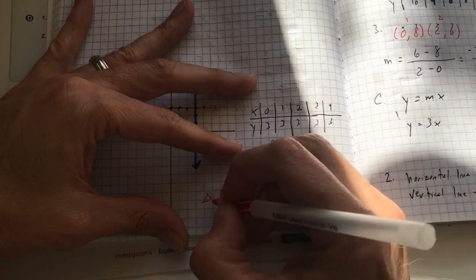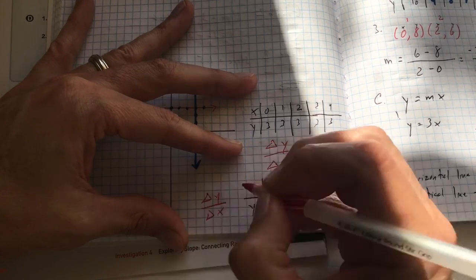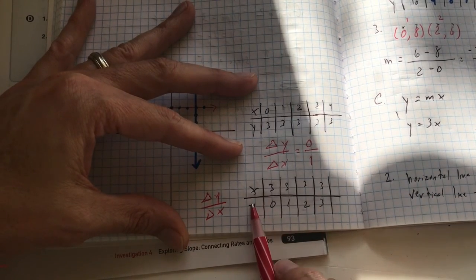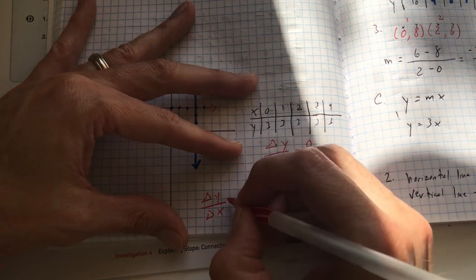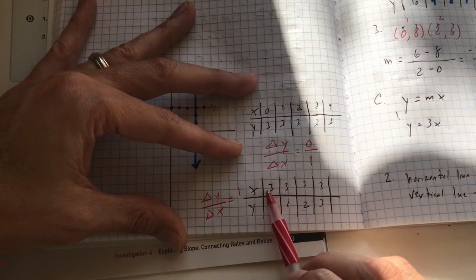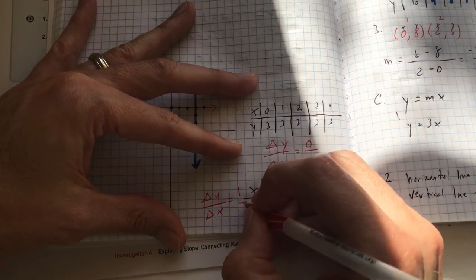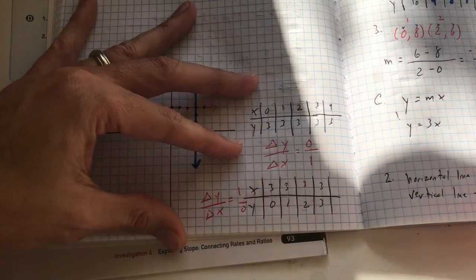So the change of the y over the change of x. What's happening with my y? I've got 0, 1, 2, 3. That's a plus 1, plus 1, plus 1. For x, I've got 3, 3, 3, 3. That's the 0. So in this case, 1 divided by 0.